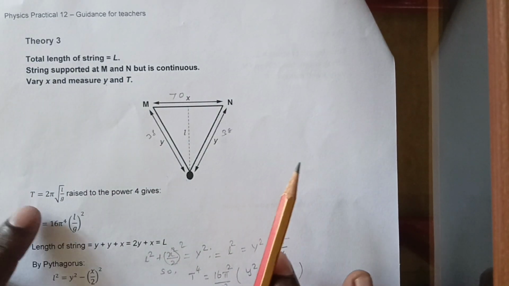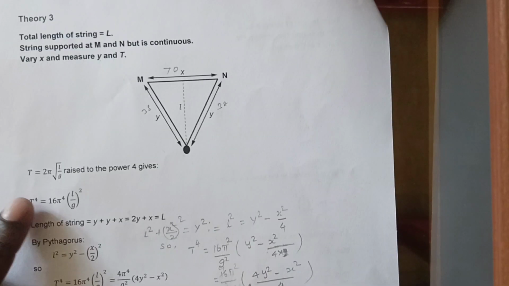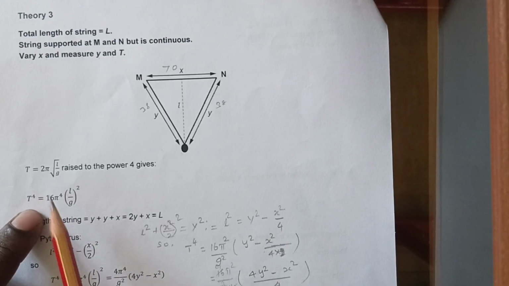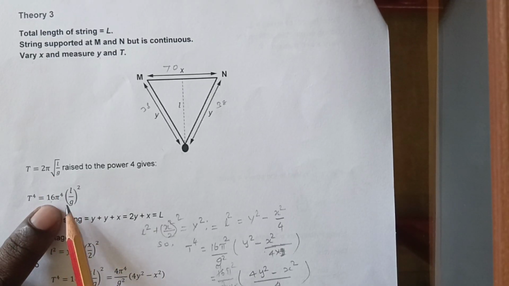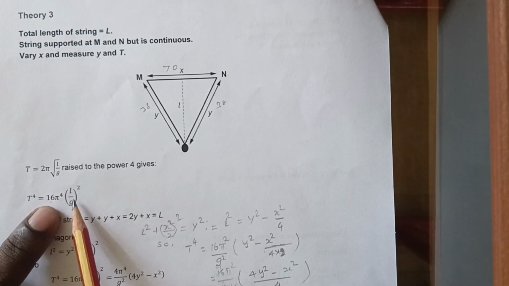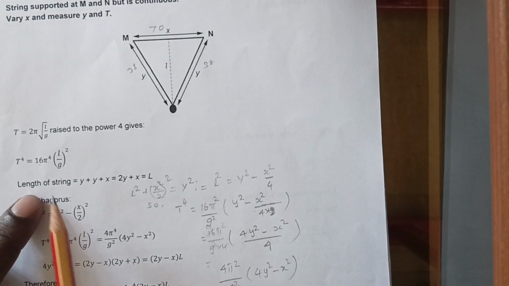Then measured y and time period. So T equals 2π root of L by g. Raise to the power 4: T⁴ equals 16π⁴ L² by g². The root cancels with the square, so again we put the square here: (L by g) whole squared.